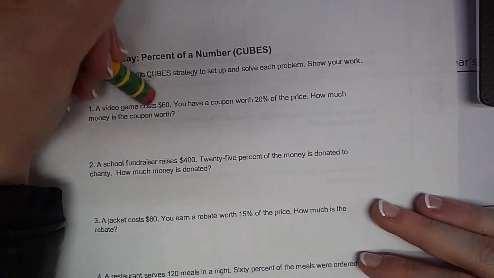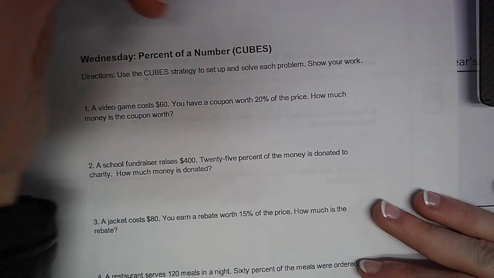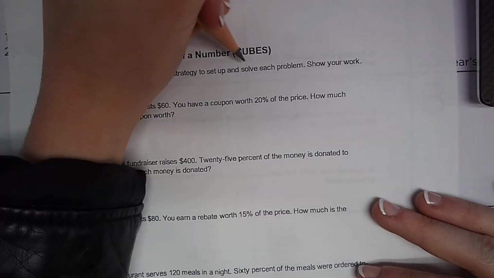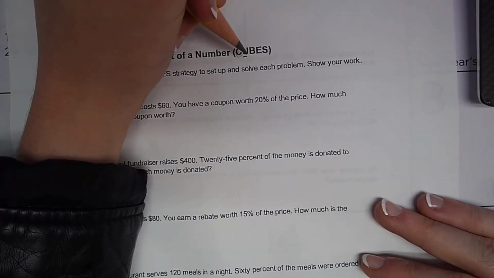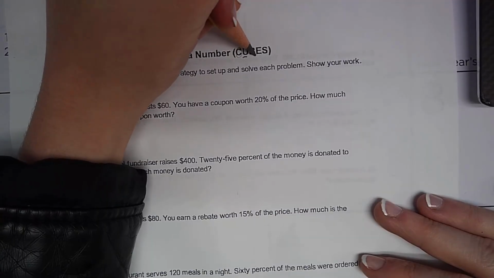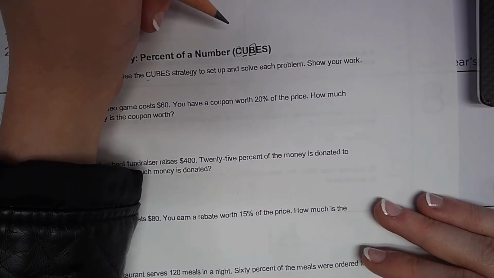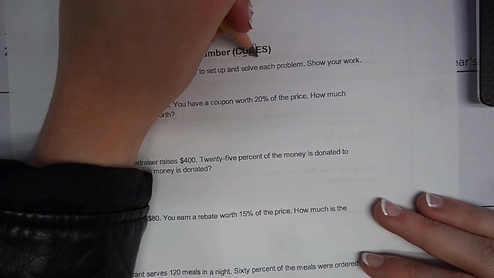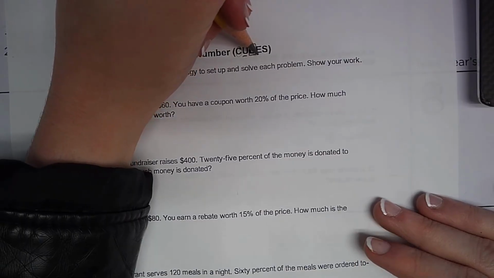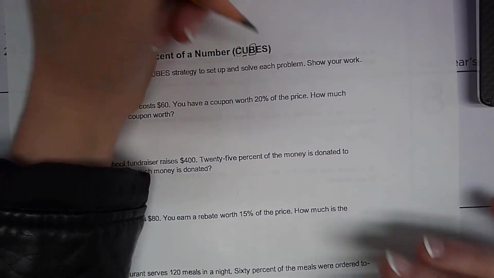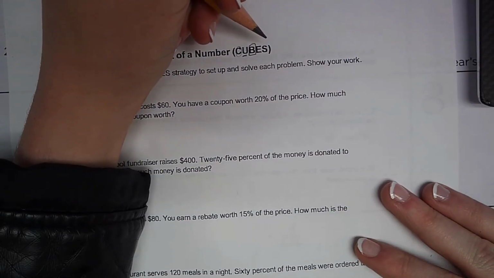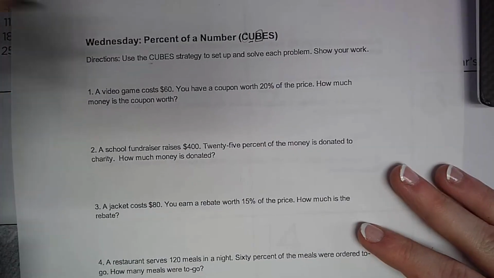Remember that yesterday, all we did was the CUBES minus the S. So C for circle the numbers, U for underline the question, B for box important words such as "of," that sort of thing. E as in eliminate anything that doesn't matter, such as "Sarah went to the store." That doesn't matter. It's not math. And then S for solve. Now today we're doing everything plus the solve.